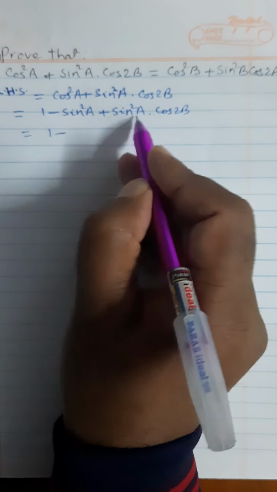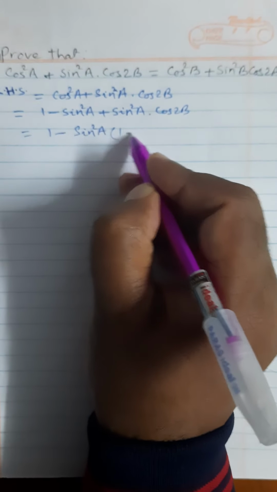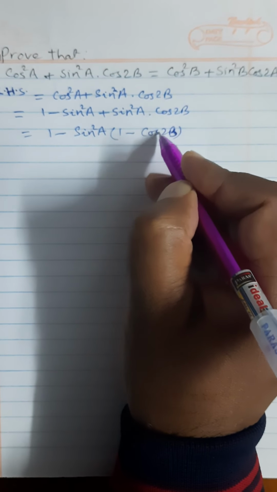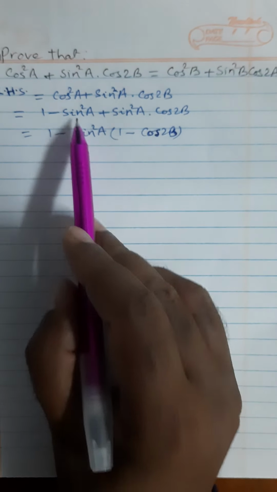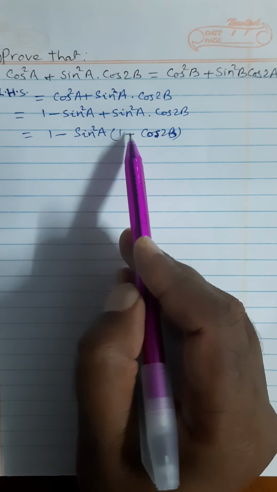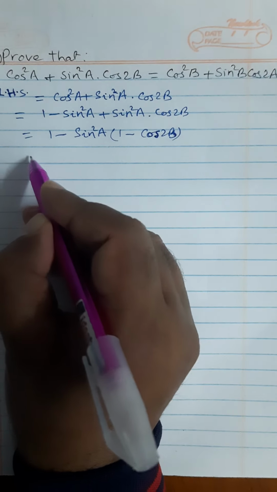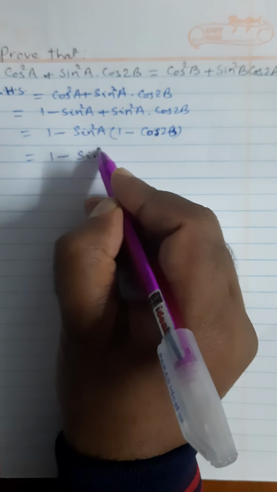From these two, sin square a can be taken out as common. Here will be 1 minus cos 2b. Sin square a has been taken out common, minus times plus will be minus here, and this cos 2b here. And now 1 minus sin square A.